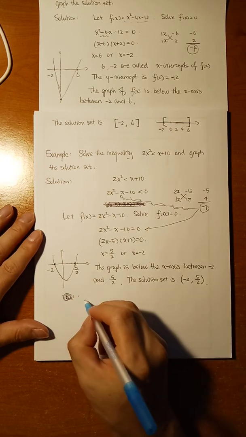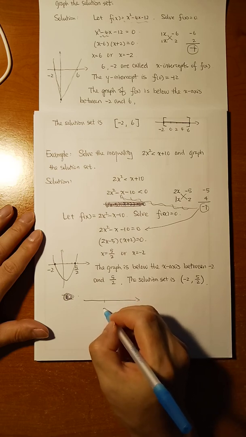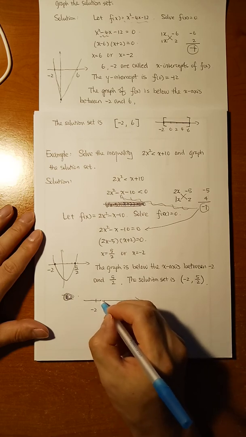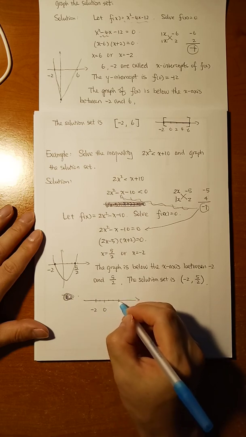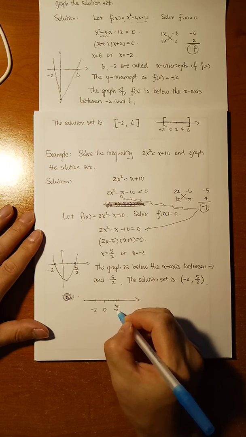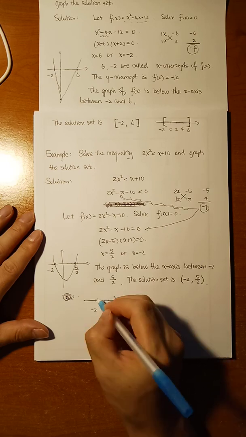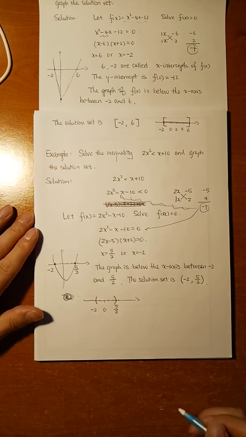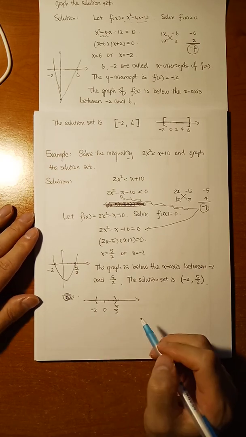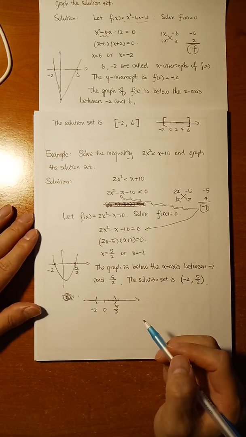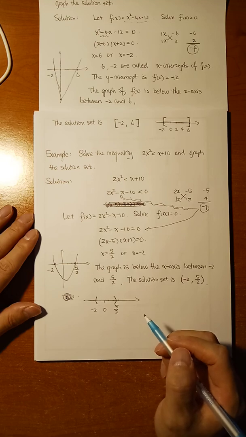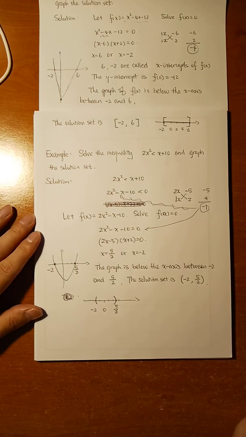If you graph the solution set, it will have 0, negative 2, 1, 2, 3. 5 halves is 2.5. So this is between negative 2 and 5 halves. All right, so that's the graph of the solution set.